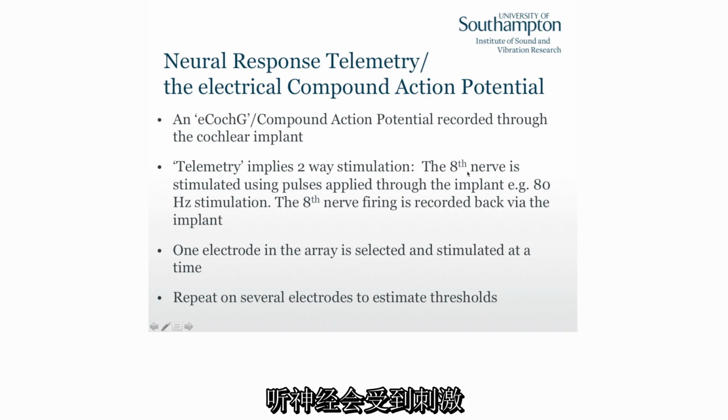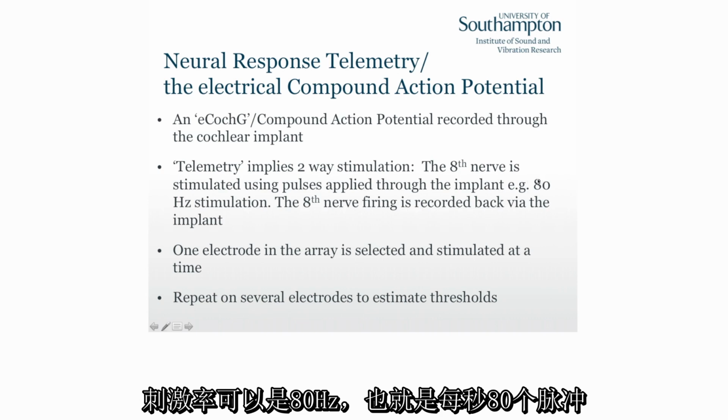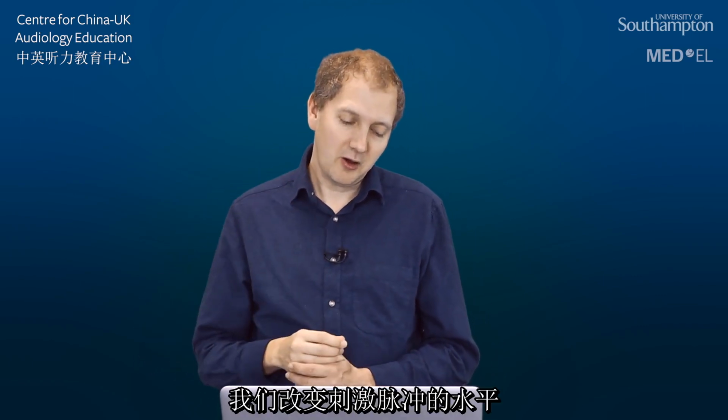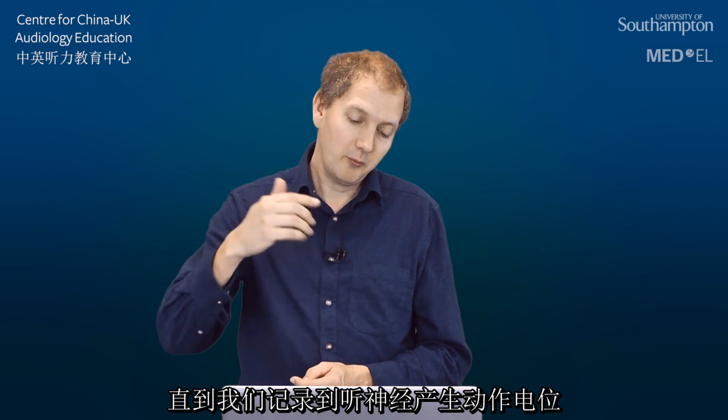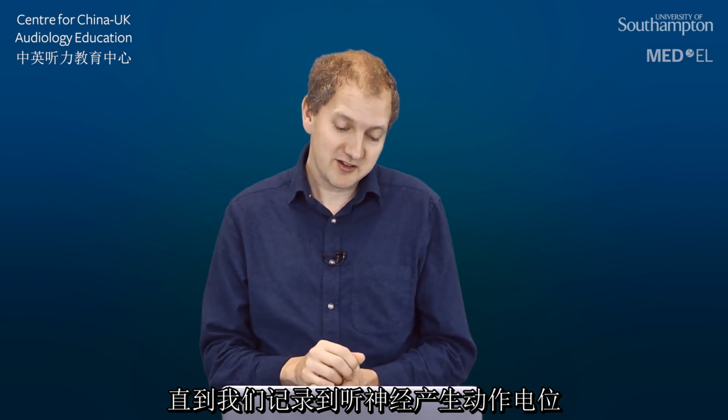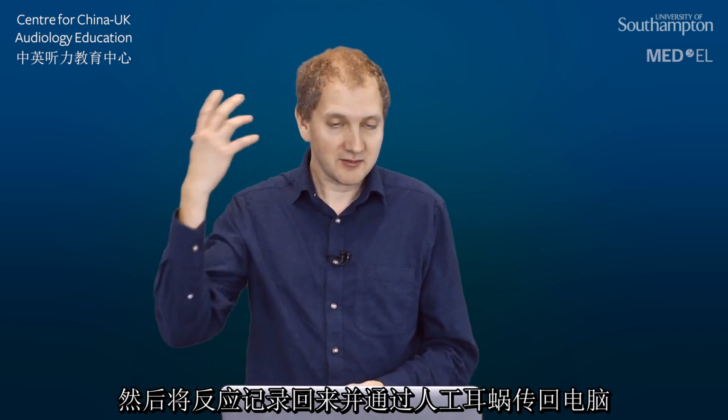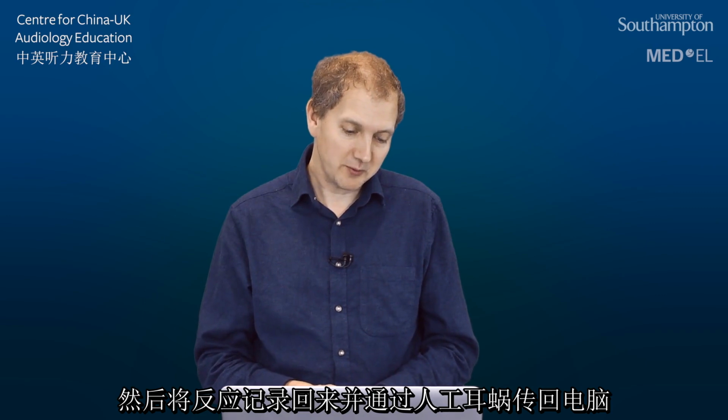It's the eighth nerve, as I say, being stimulated. We might use something like 80 hertz stimulation rate, 80 pulses a second. So the pulse level is altered until we're getting action potentials being generated in the eighth nerve, and then that activity is then recorded back and sent through the implant back to the recording computer.